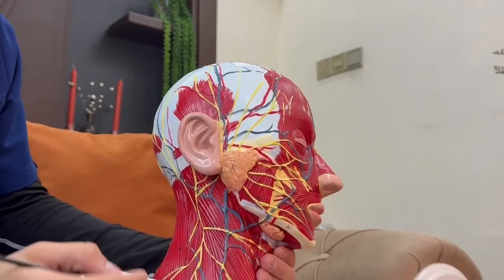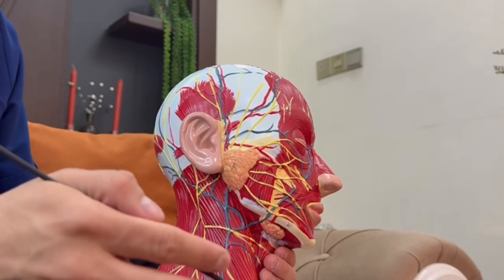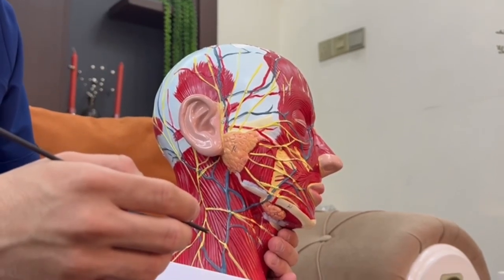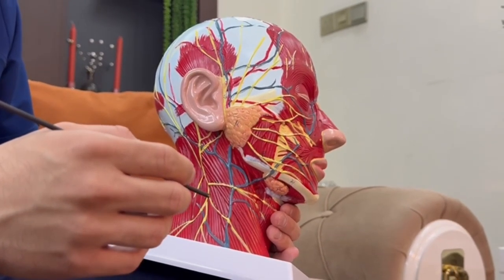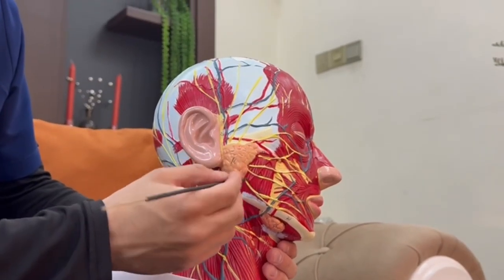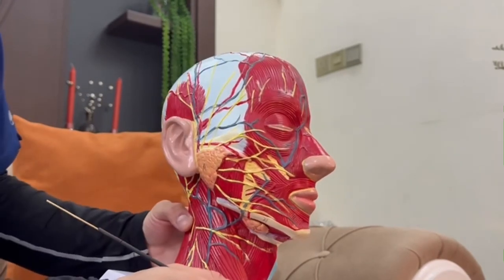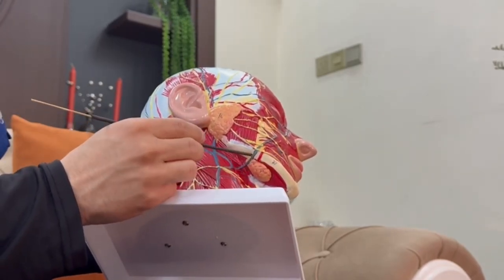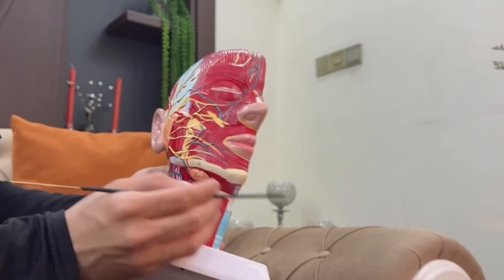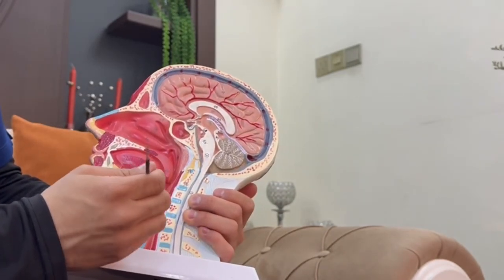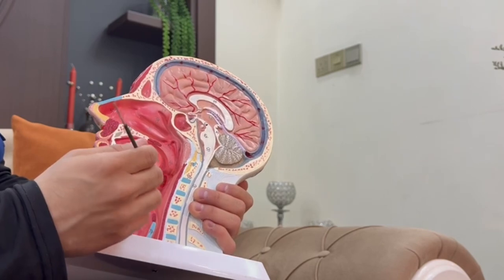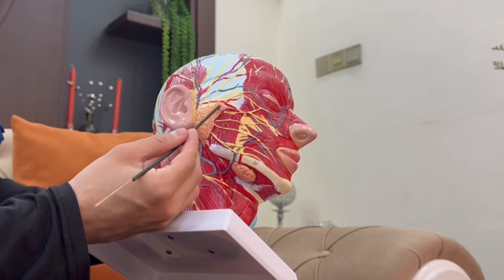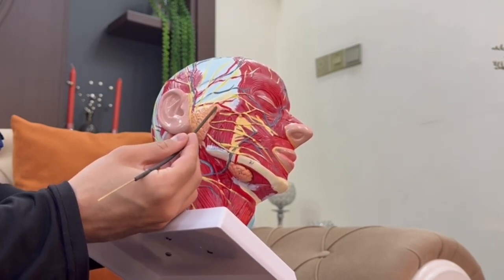Another thing we want to talk about is the parotid glands. These parotid glands create saliva. One of the largest salivary glands responsible for producing saliva is called the parotid gland. We have another salivary gland here. Look here, this is the submandibular gland, and we have the sublingual gland, just below the tongue, but it isn't shown in this statue. Another thing is a duct, a salivary duct, here.